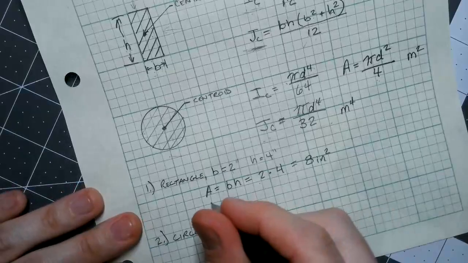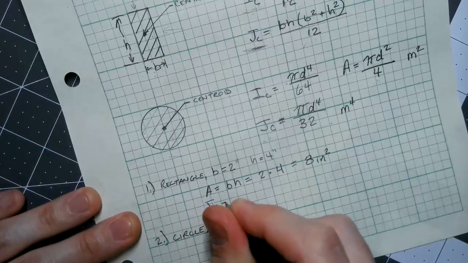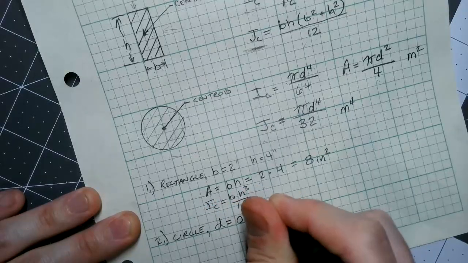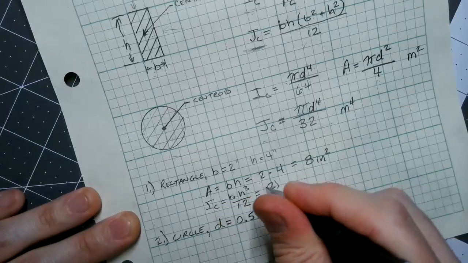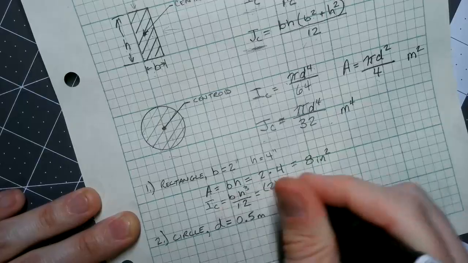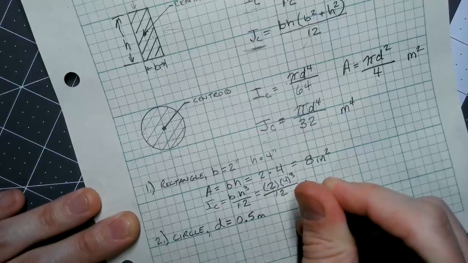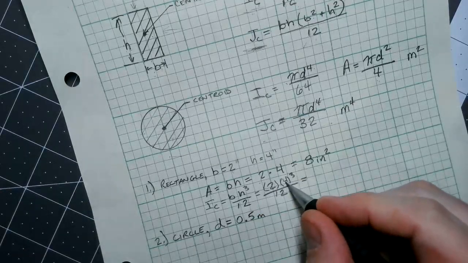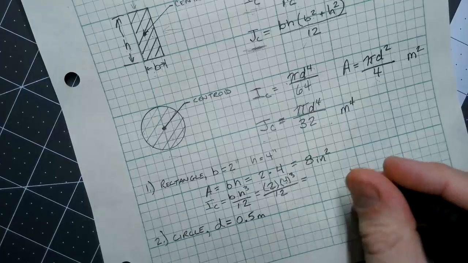The area moment of inertia, second area moment of inertia to be precise, I sub c equals base times height cubed over 12. So that would be the base of 2 times the height of 4 cubed divided by 12. Those are inches, of course. So 4 times 4 is 16. 16 times 4 is 64.